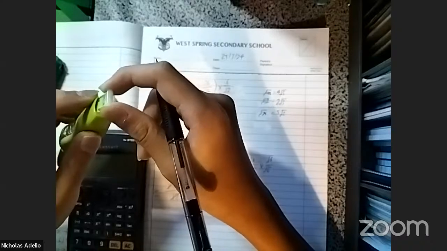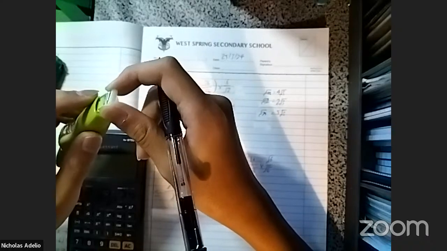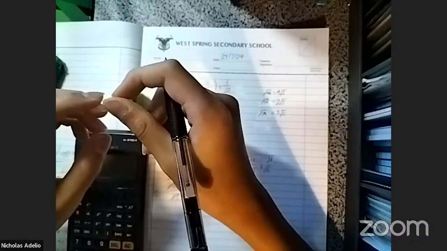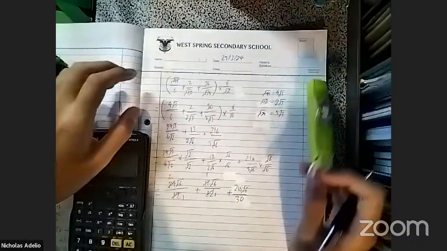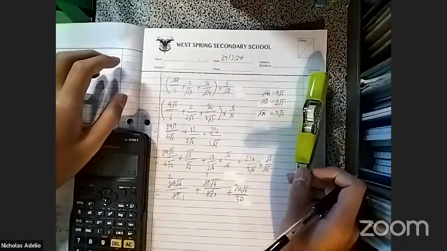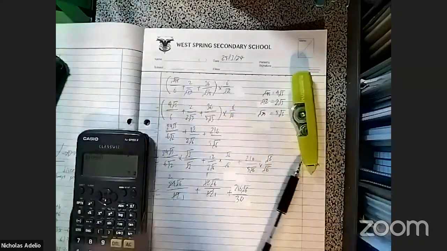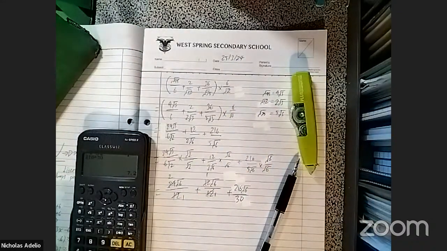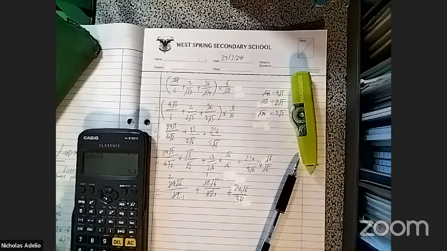Let me screenshot your working. Your hand is in the way. Okay, let me focus on this. So a person who is not using a calculator will not do this. Right? So what do I mean? He will not do this.